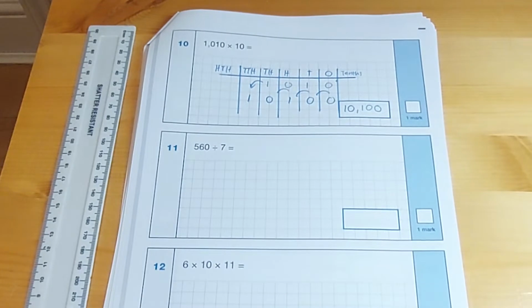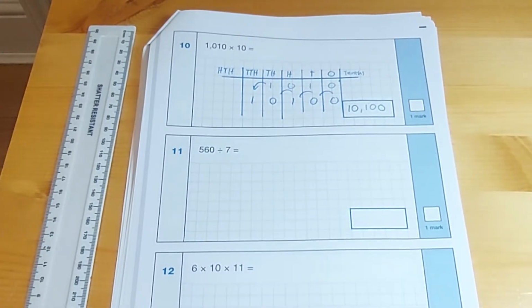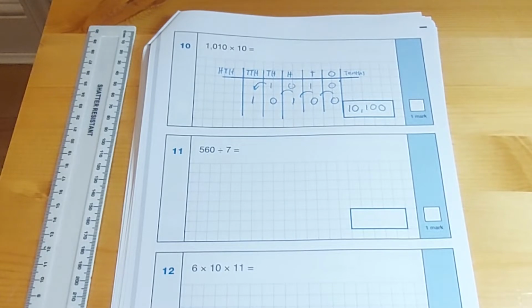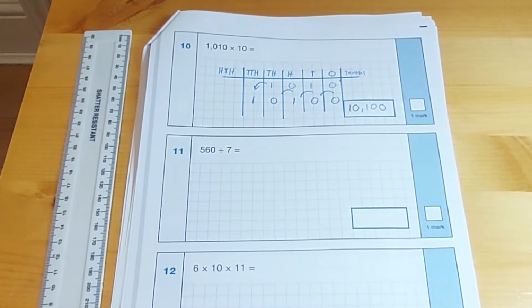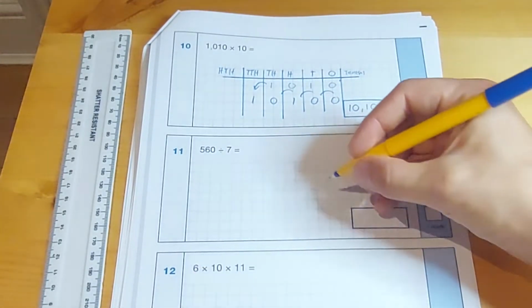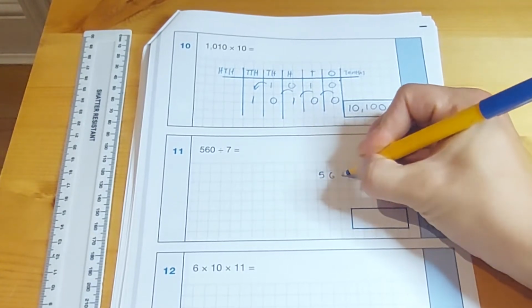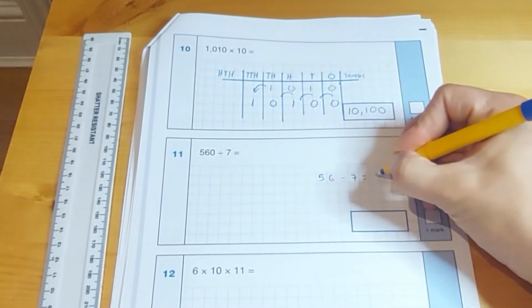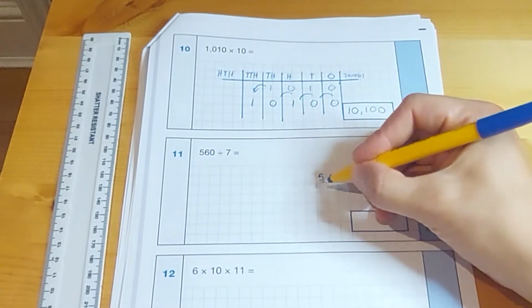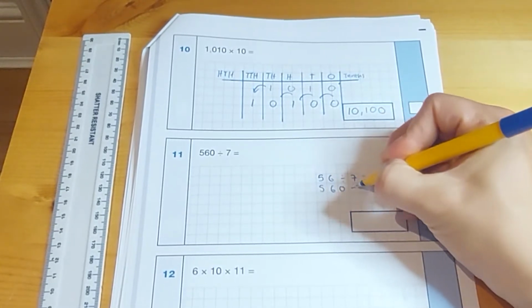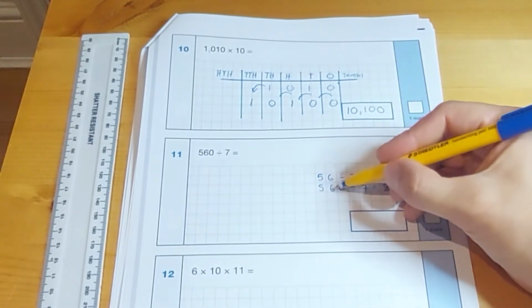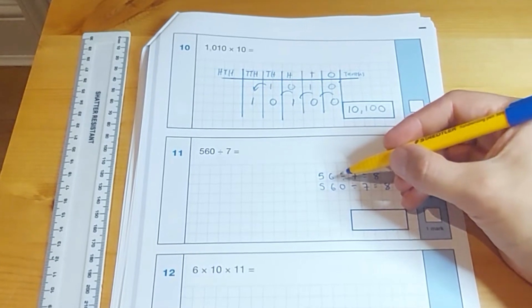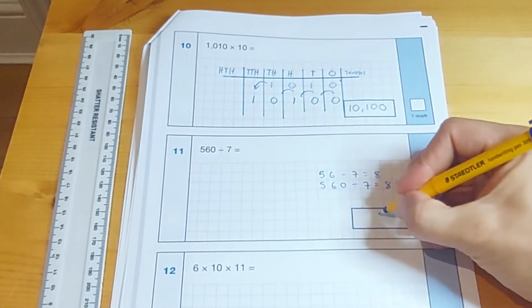Now we go on to question 11. So this question is 560 divided by 7. Now this question, again, is about the children knowing their known facts. So you'll need to know your 7 times table, but essentially if you know that 56 divided by 7 equals 8, then I should know that 560 divided by 7 is going to be 80, because 560 is 10 times bigger than 56, so the answer therefore has to be also 10 times bigger.